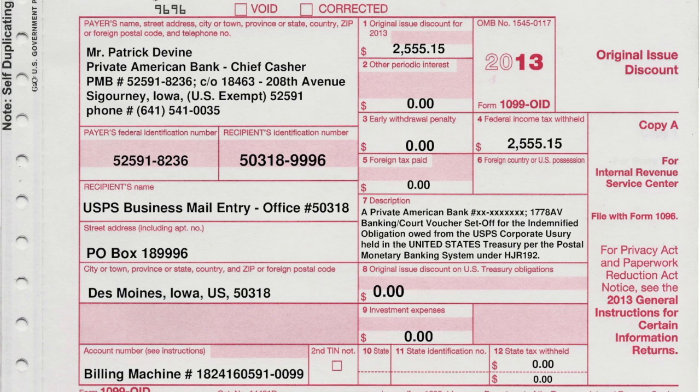I'm going to do one of these for that. Now, I know back in 2008, 2009, OIDs were really, really popular, and a lot of people were doing them, and then all of a sudden a bunch of people got in big trouble. And now everybody's saying, oh, stay away from the OIDs.